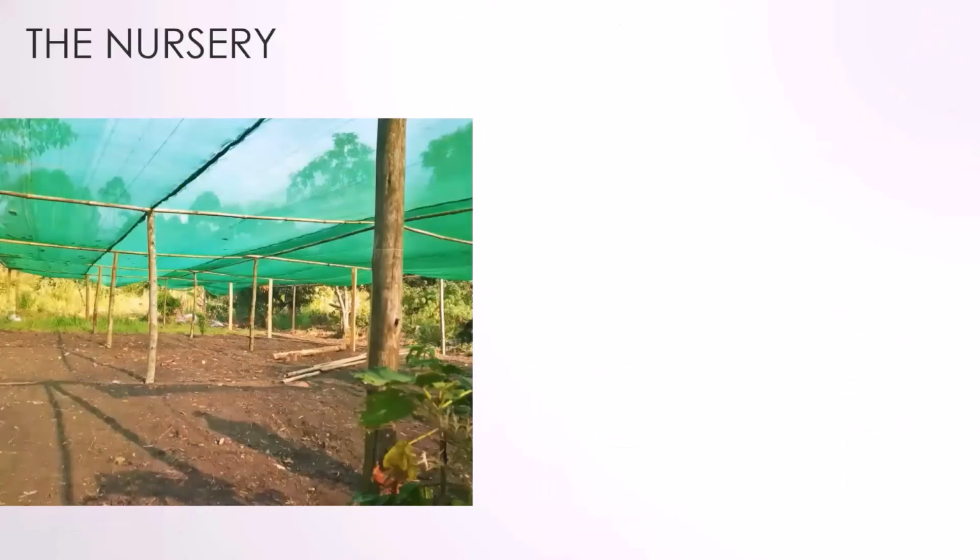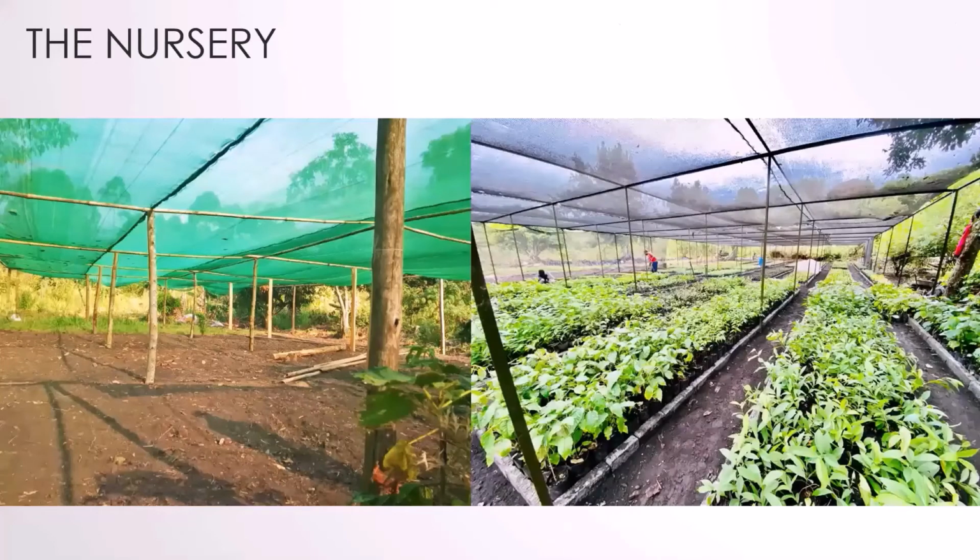So at the core of what we do is our nursery. This is the nursery about 8 years ago. It started off very small with just a few species, but now we have over 100 indigenous species within the nursery, and we distribute between 15 and 20,000 every season at the moment.